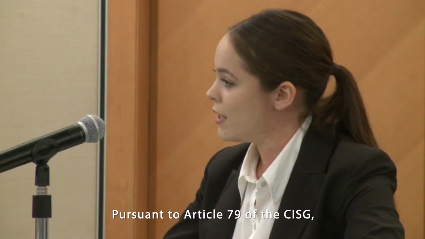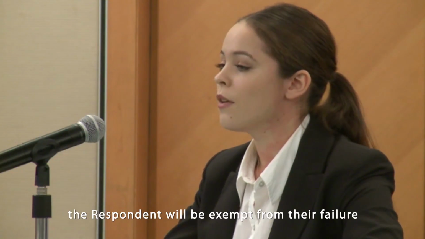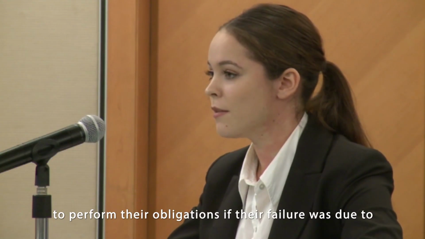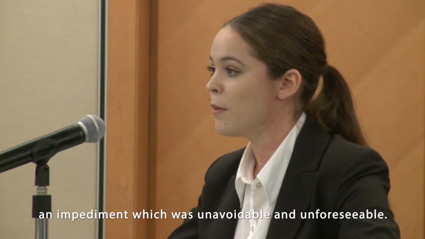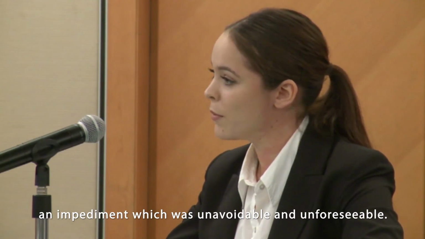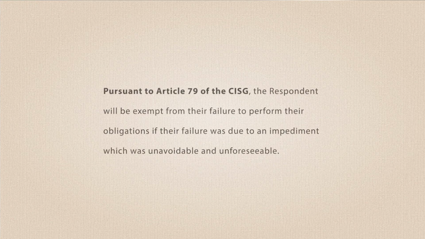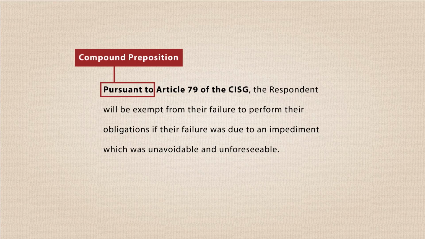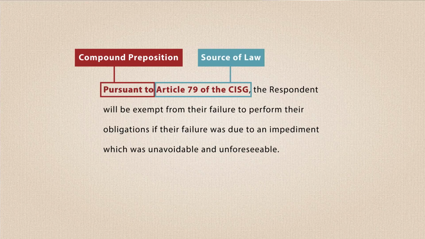Pursuant to Article 79 of the CISG, the respondent will be exempt for their failure to perform their obligations if their failure was due to an impediment which was unavoidable and unforeseeable. You can see that Heather cites the law explicitly using the compound preposition pursuant to as the sentence opener. She then provides the relevant article number of the CISG, that is, the United Nations Convention on Contracts for the International Sale of Goods.